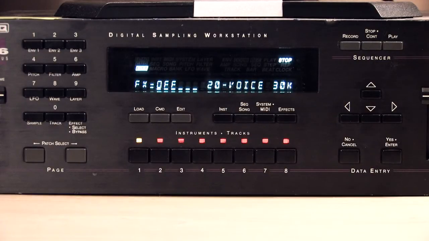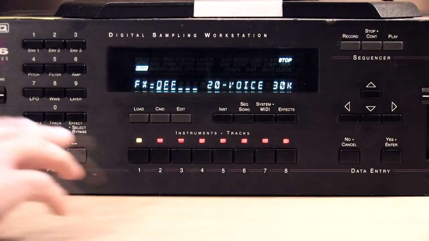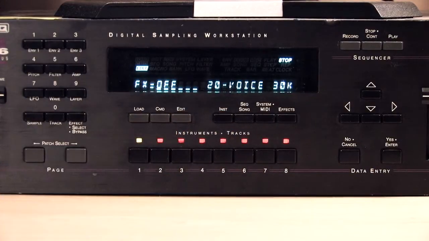The first thing you'll notice is that all the effects are off. So I'm going to play back a little bit of the sequence so you can get an idea of how it sounds before we get into the effect processing.